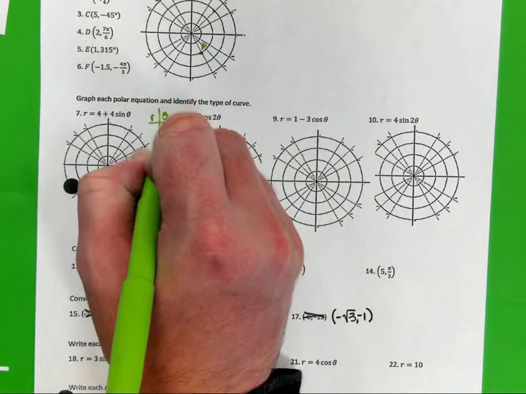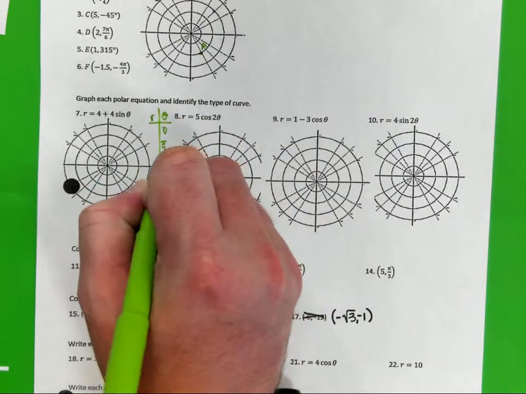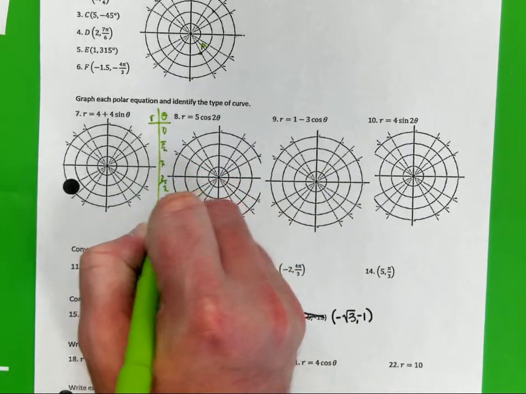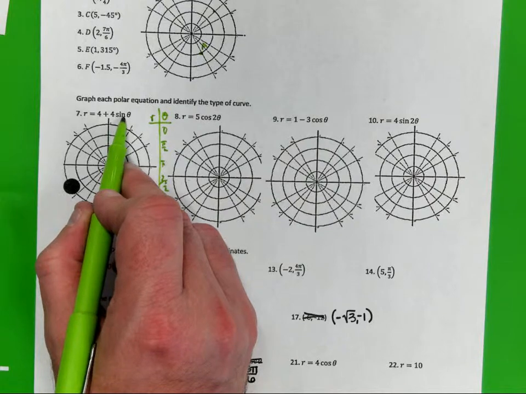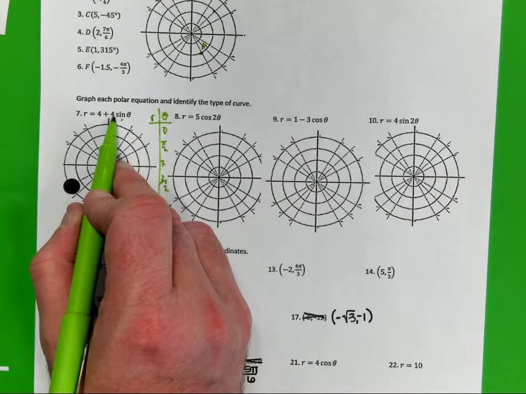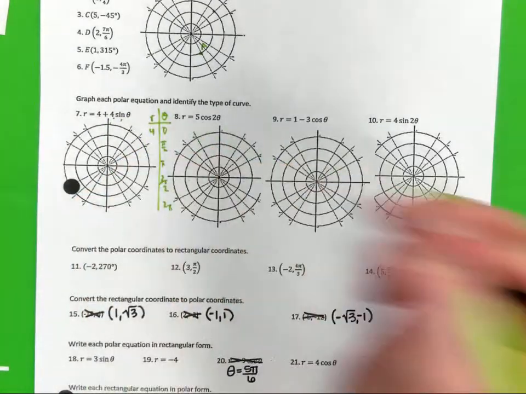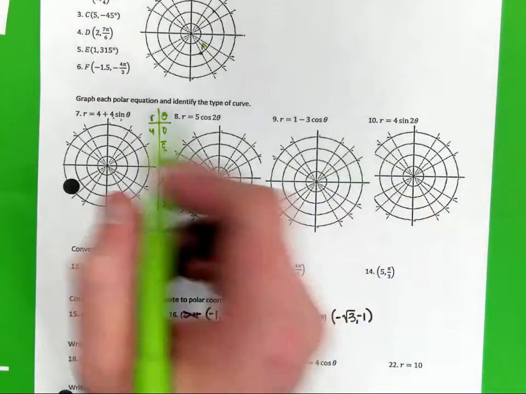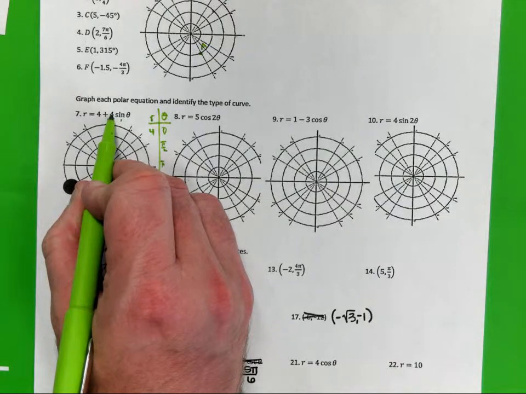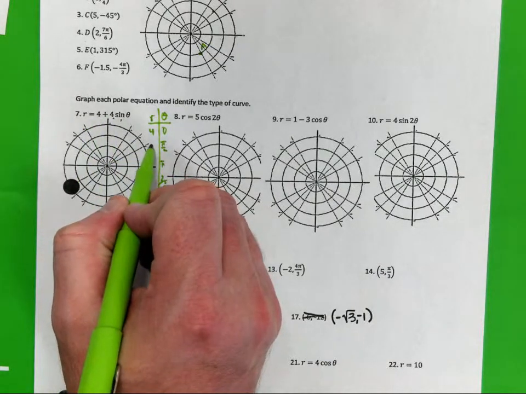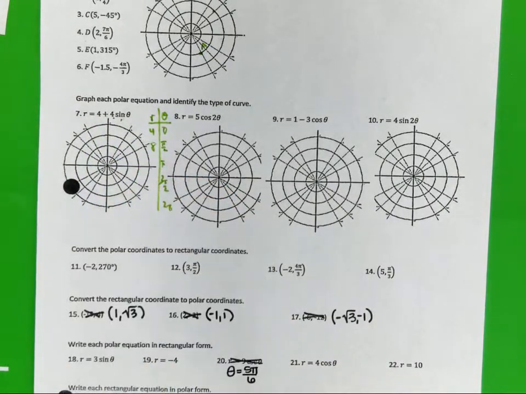Oh, let's see here. 0, pi over 2, pi, 3 pi over 2, 2 pi. Sine of 0 is what, guys? 0 times 4 is 0. 0 plus 4 is 4. Sine of pi over 2 is 1. 1 times 4 is 4 plus 4 is 8. Very good. And y'all said it's a cardioid. Yes, that's great. But what is that going to look like?